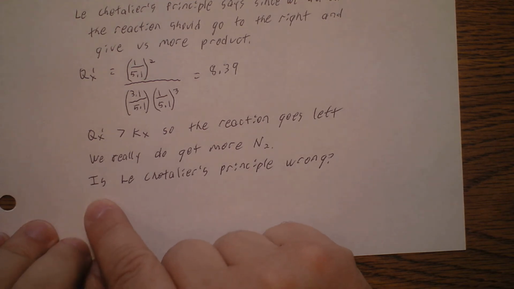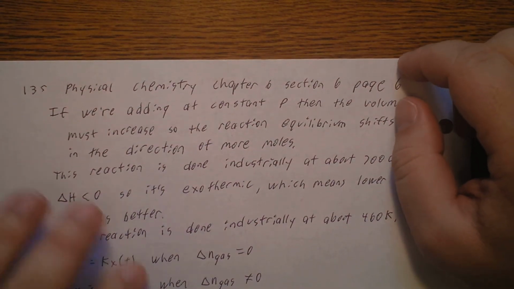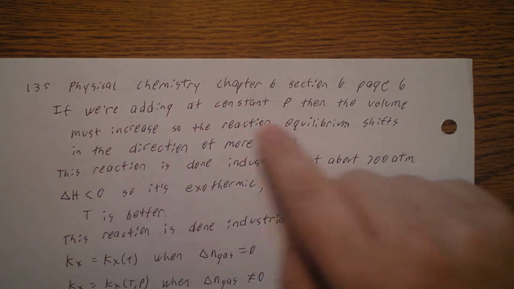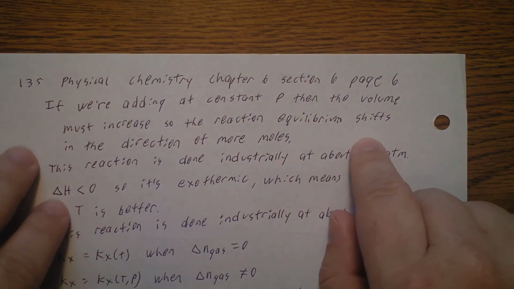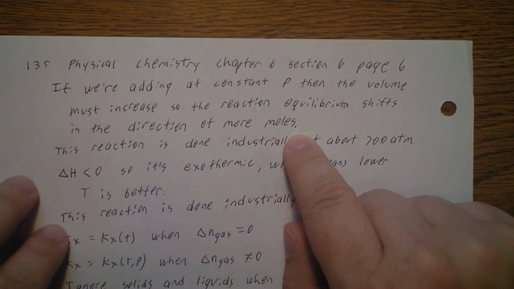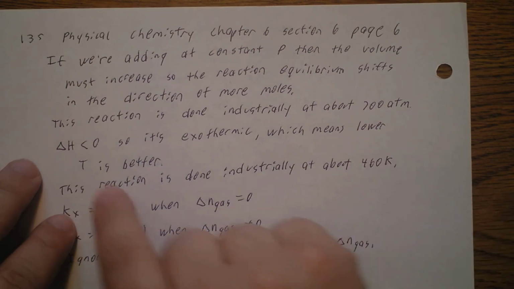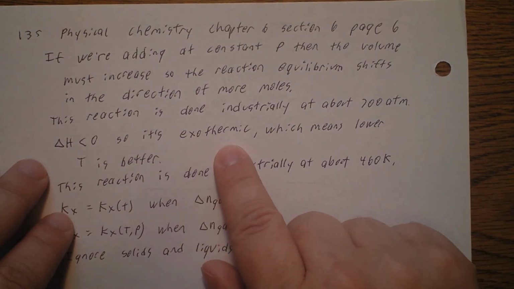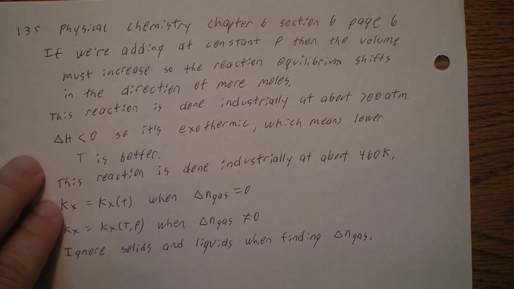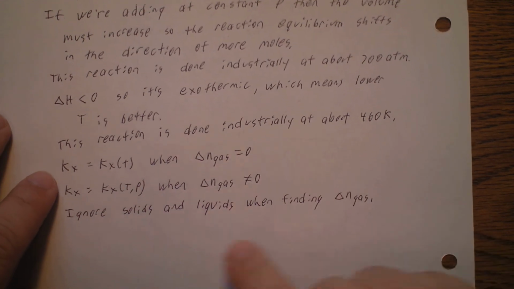So that brings up the other question. Is Le Chatelier's principle wrong? Well, here's the deal. If we're adding at constant pressure, then the volume must increase, so the reaction equilibrium shifts in the direction of more moles. This reaction is done industrially at about 700 atm, by the way. So the change in enthalpy is less than 0, so it's exothermic, which means lower temperature is better. This reaction is done industrially at about 460 kelvins.